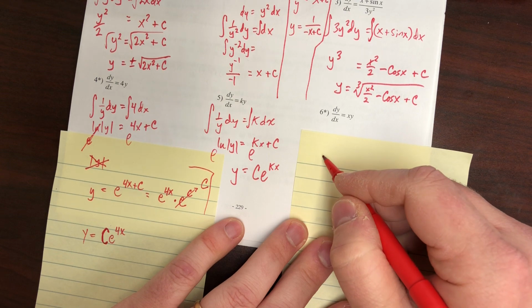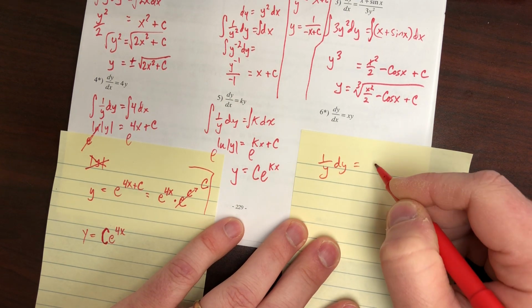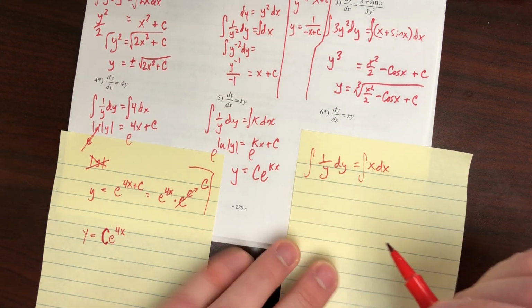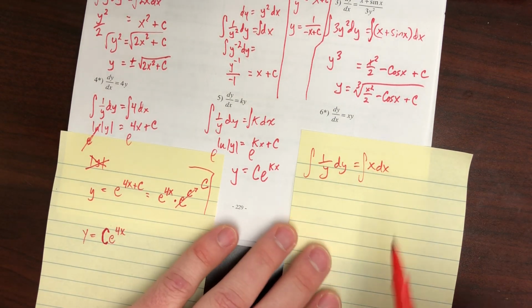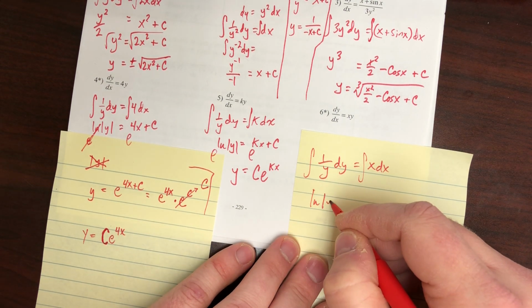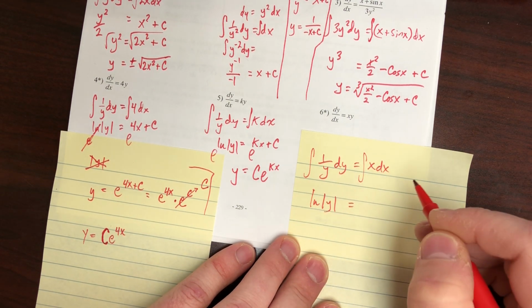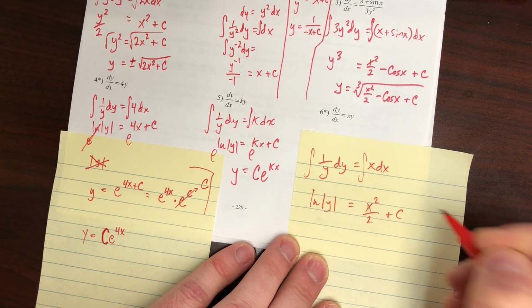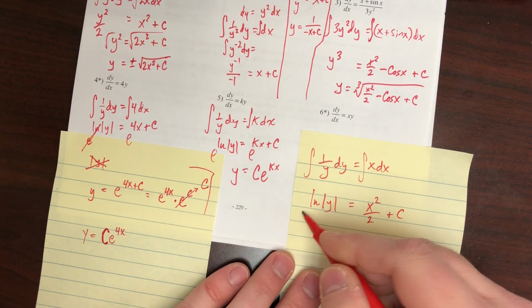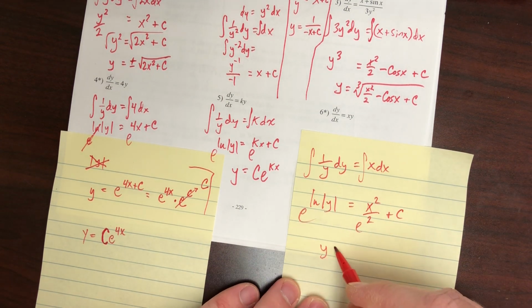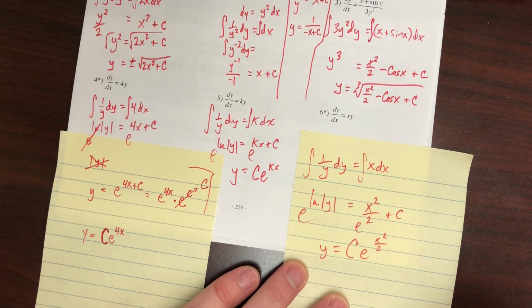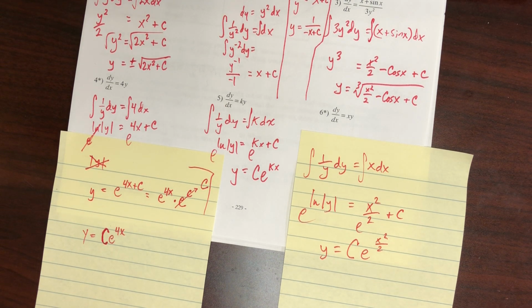All right, so I'll divide both sides by y: dy over y is equal to x dx. We're gonna integrate both sides. So we get our traditional ln of absolute value of y, equal to x to the 1, so it's gonna be x squared divided by 2 plus c. And then we'll just e it, right? We get y is equal to c e to the x squared over 2. It's funky, but there we go.